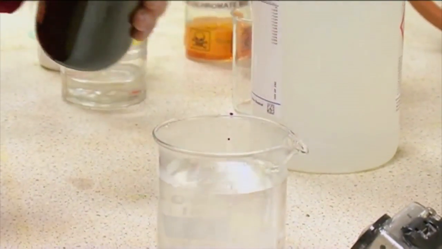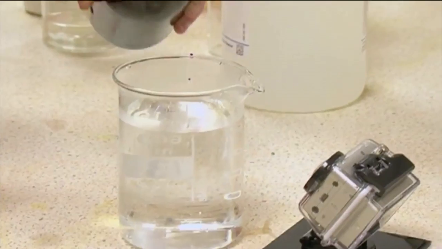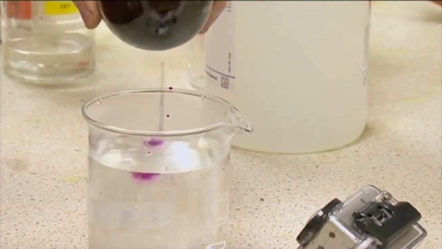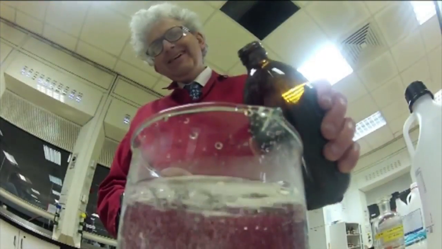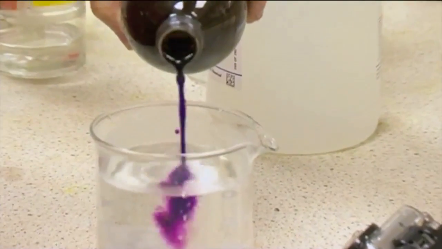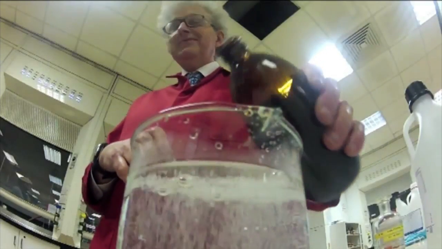What's going on there, man? So what's happened now, I didn't wash the thing out properly, and we had some peroxide left. And now it's reacting faster than we can add the permanganate. So this is actually much better than I intended, because I was going to make it purple and make it go clear. And here you can see I'm pouring in a purple solution, and it's disappearing.